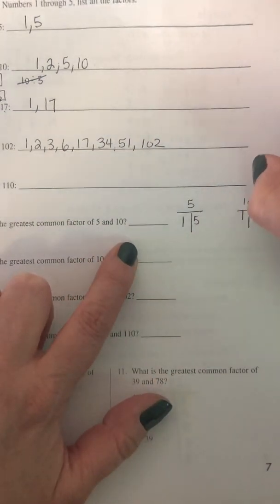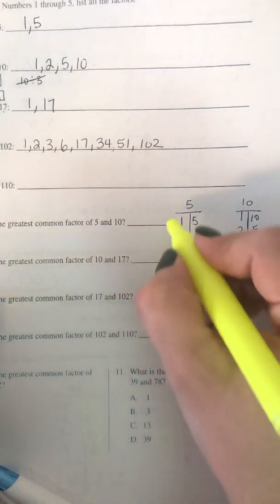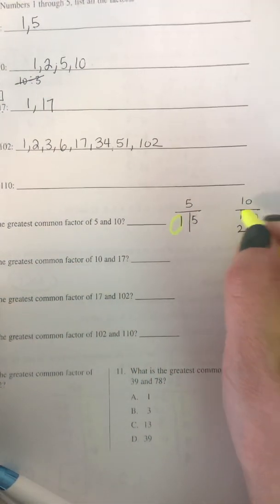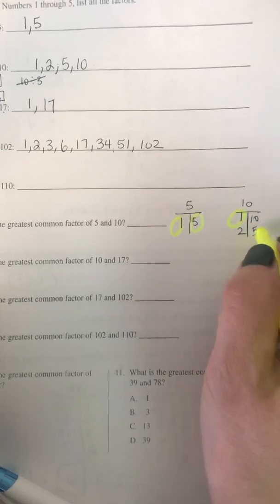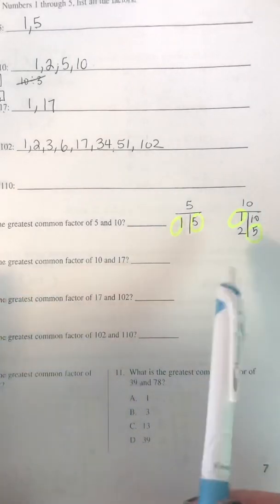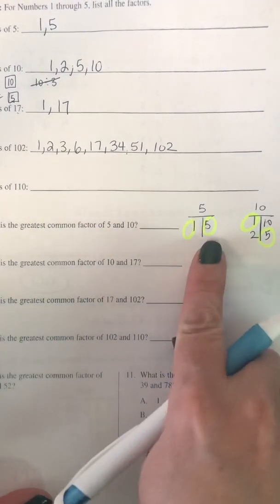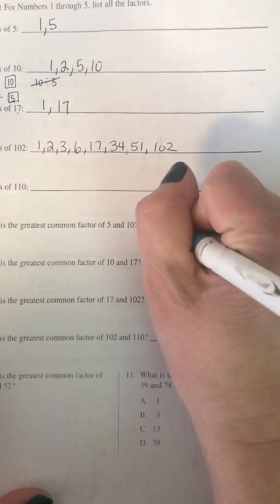This is 1, 10, 2, and 5. Remember, I am going to circle all of the ones that they have in common. All right? Now, what is my biggest number, my greatest common factor? My greatest common factor is 5.